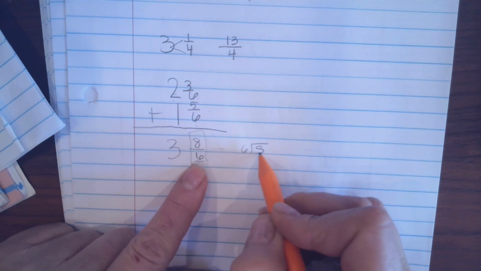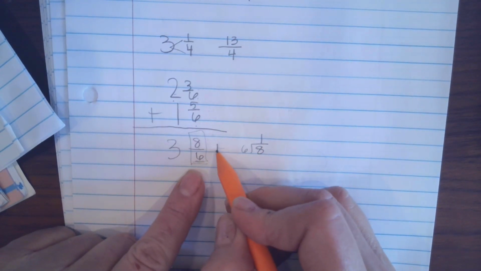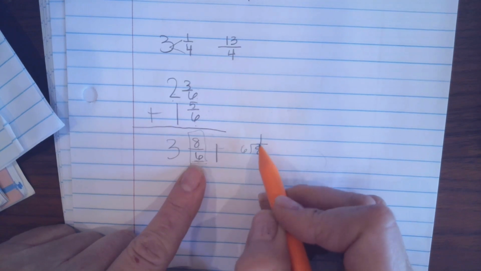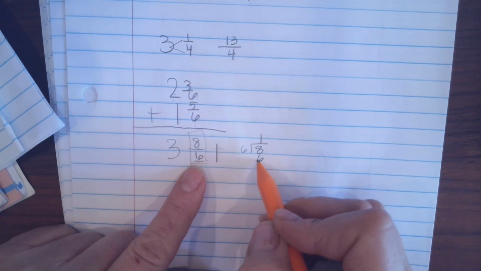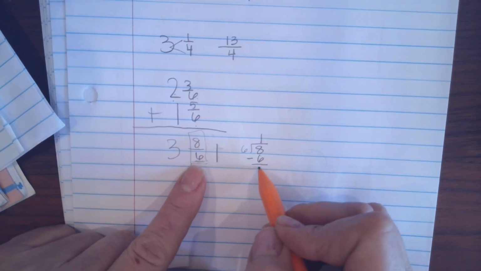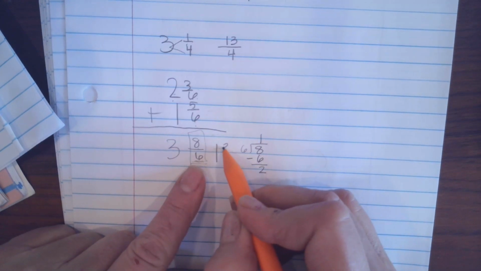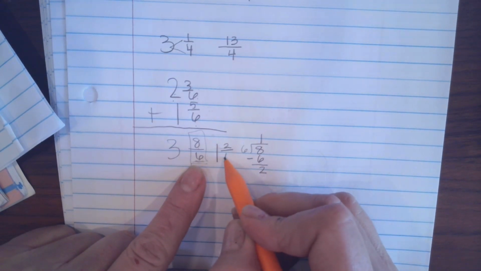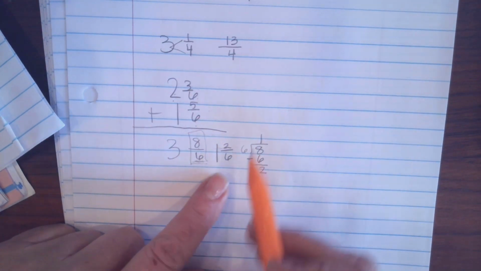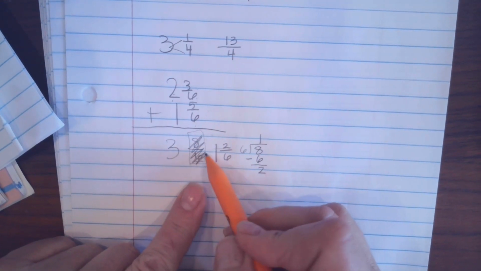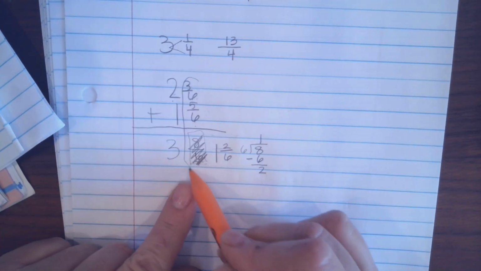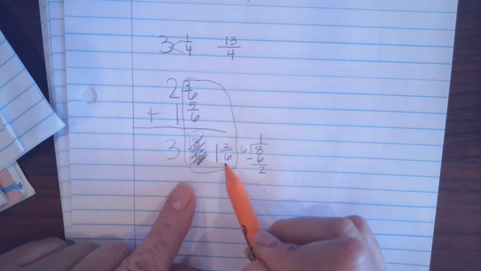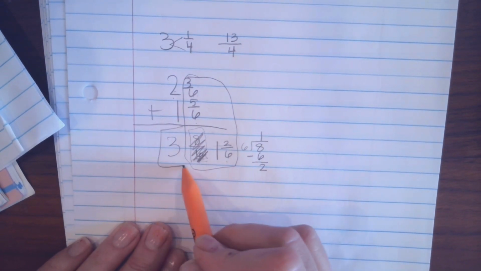6 goes into 8 one time. That becomes my whole number. 1 times 6 is 6. 8 minus 6 is 2. That becomes my numerator. And it's all over 6. But this is not my answer. This is this part of the answer. So I have to add this part and this part together.